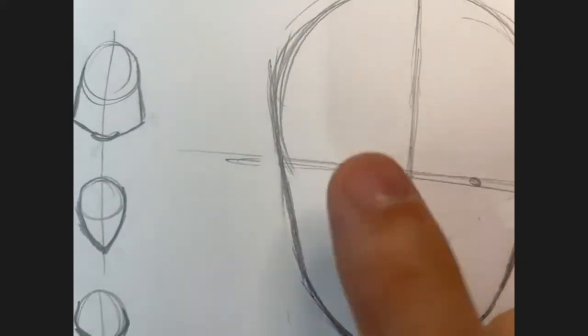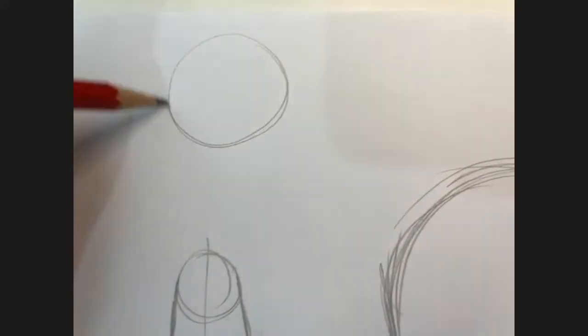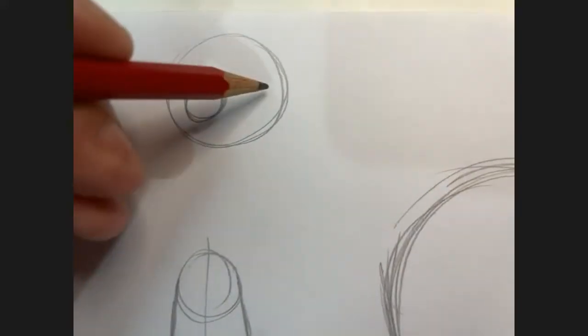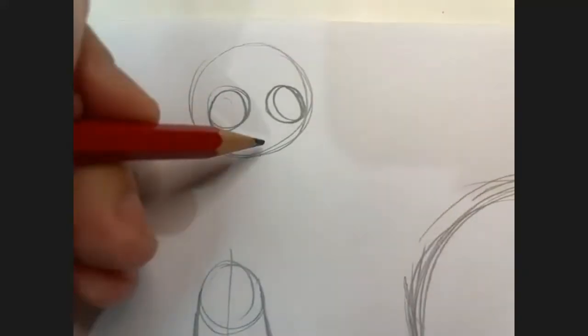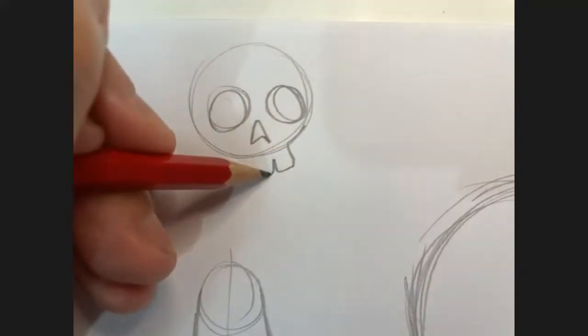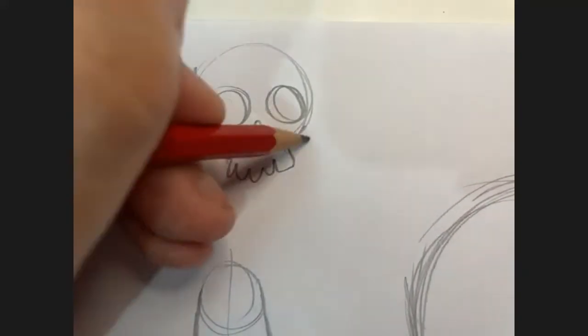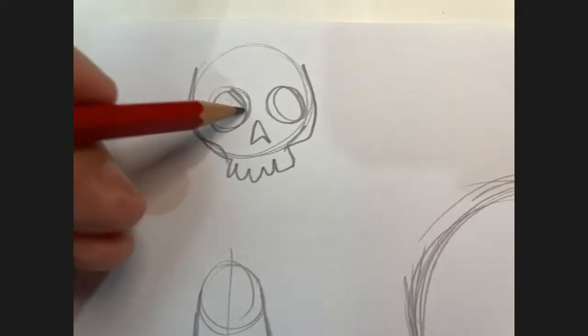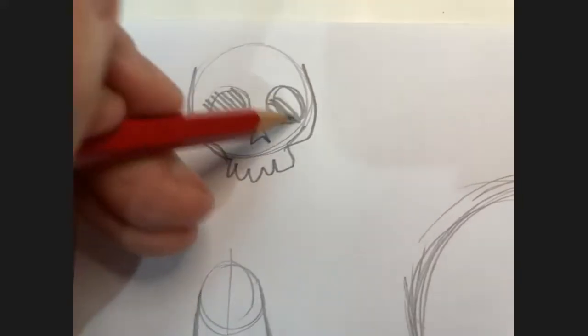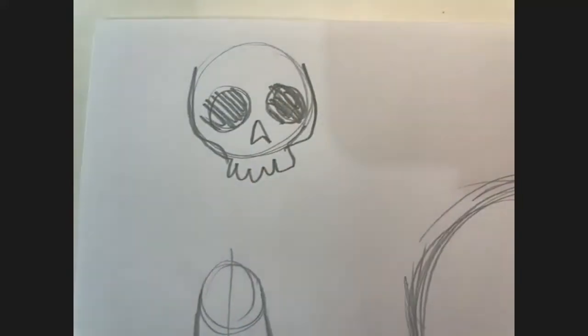Now, before we go and draw some of that, if you imagine a skeleton, they usually have these big eye sockets and the nose, and then you see the teeth like that. That big eye socket, the big hole, is there because our eye is actually a sphere. It's a ball. That's why it's called an eyeball.